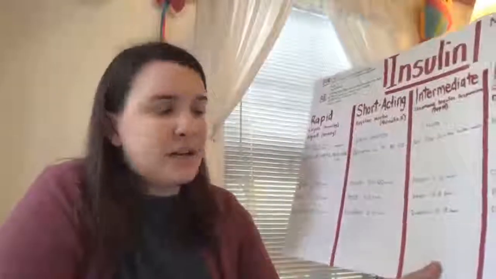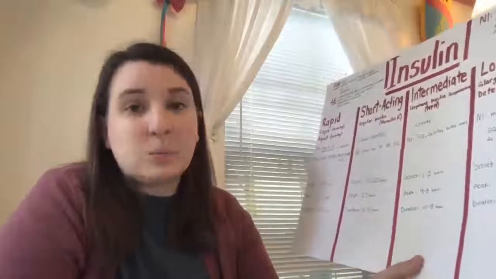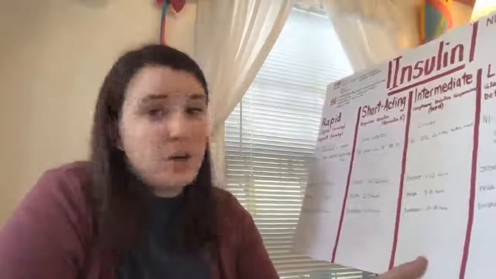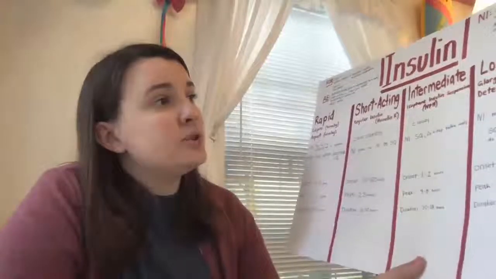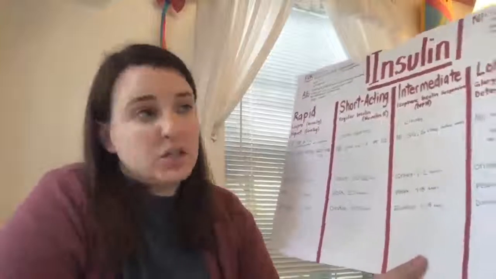Intermediate insulin onset is 1 to 2 hours, peak is 4 to 8 hours, and duration is 10 to 18 hours. And long-acting insulin, the onset is 1 to 2 hours. There is no peak, but the duration is 24 hours. So those are the different types of insulins and the different onset, peaks, and durations for them.